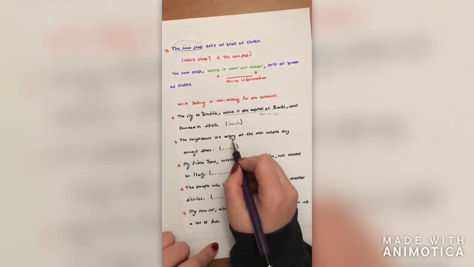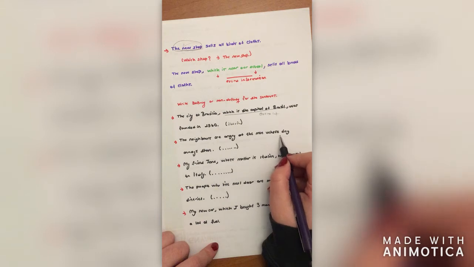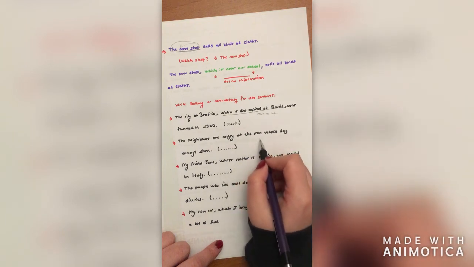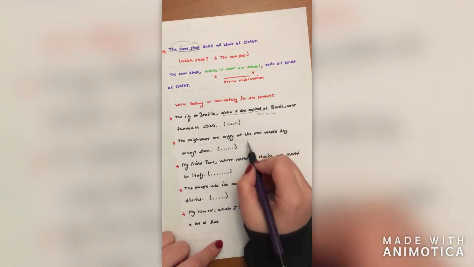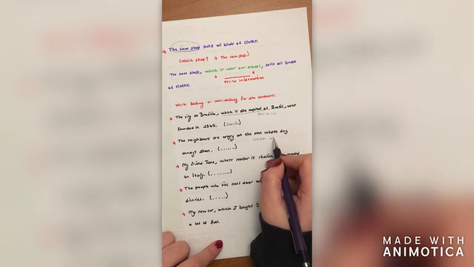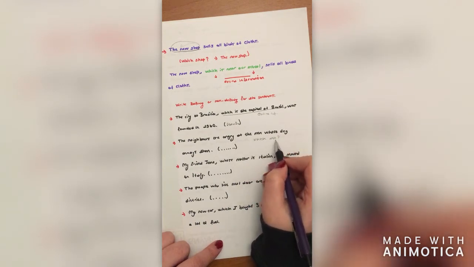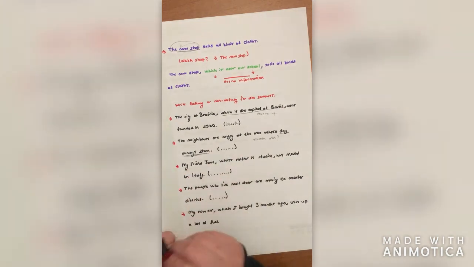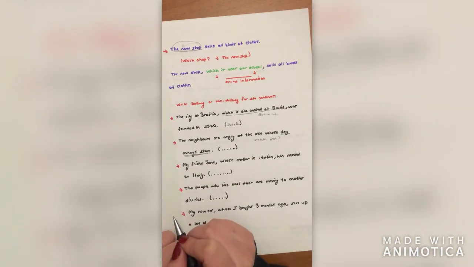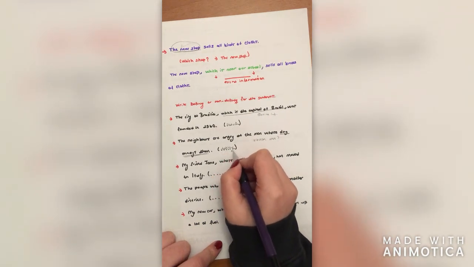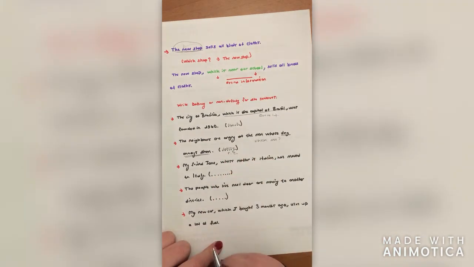The neighbors are angry at the man whose dog annoys them. Okay. Which man? They are angry at which man? Do you know the answer? No, it's not obvious, and it's essential information, okay? So it's the defining relative clause.